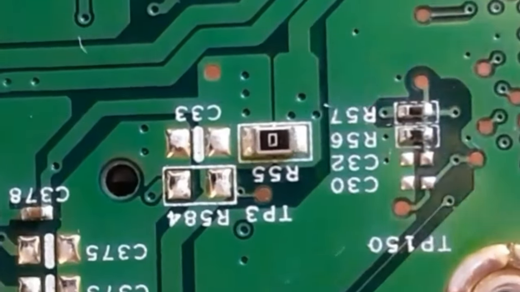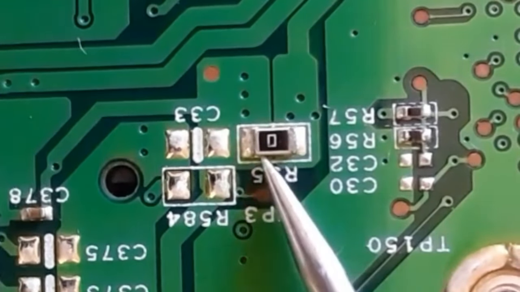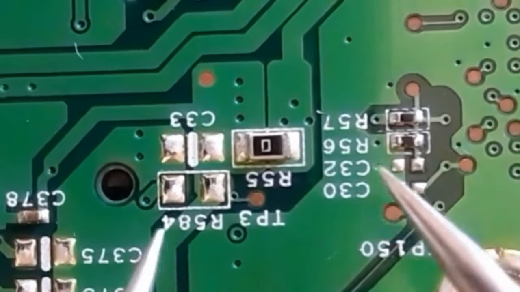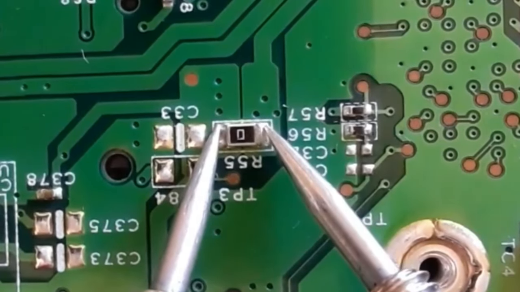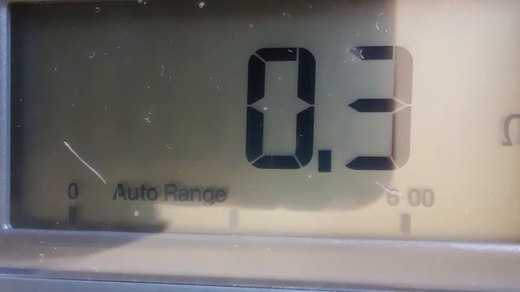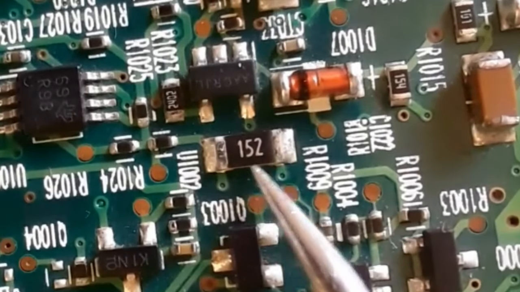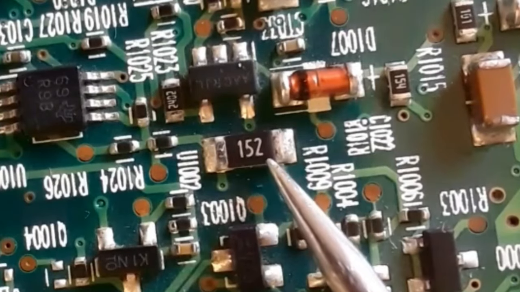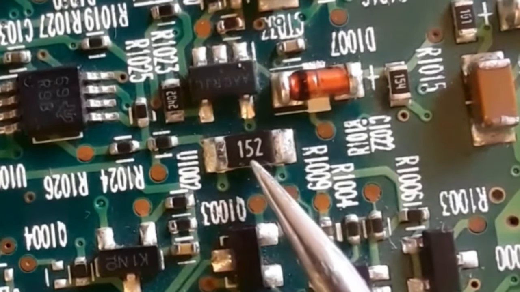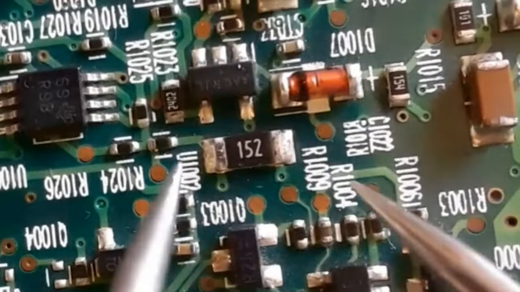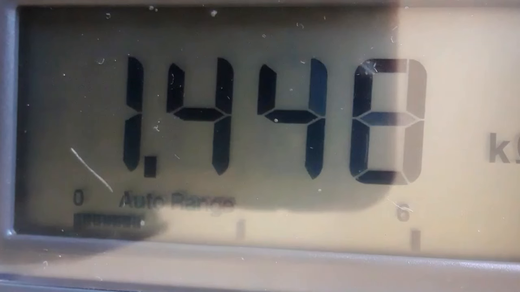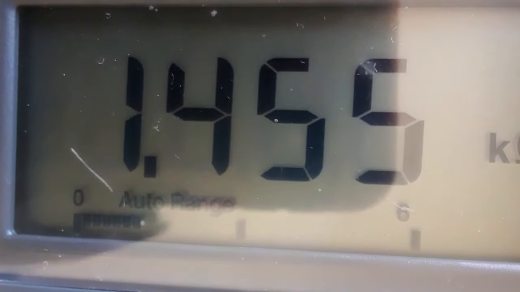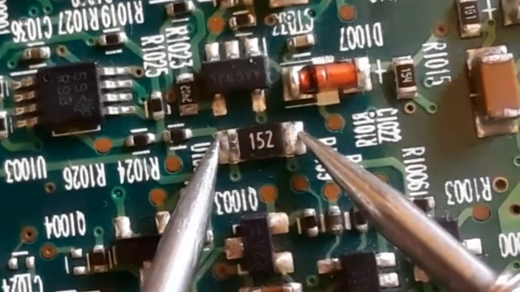Here we have another fuse resistor. As you can see, this time with 1 0. Of course, with the same working principle, we should get 0 ohm. As you can see, we have 0.3, means 0 ohm. Means this is a good fuse resistor. Okay. Here we have another resistor. We have 152. So 2 is the multiplier. So this should be equal to 1.5 kilo ohm. 1.5 kilo ohm. As you can see in the multimeter, we have 1.45, means 1.5 kilo ohm. This is a good resistor.